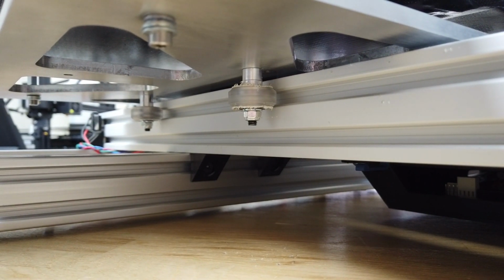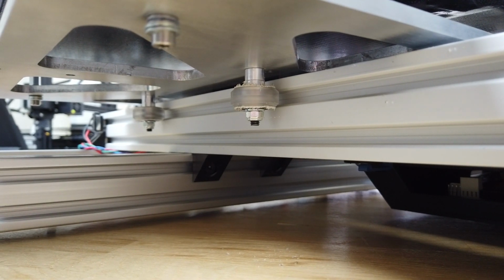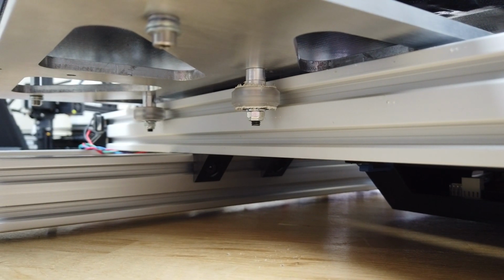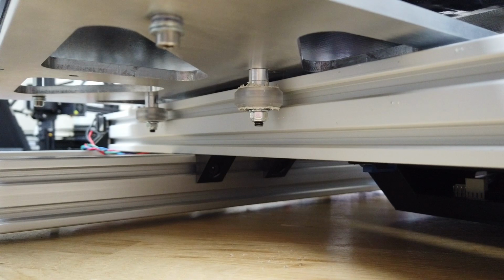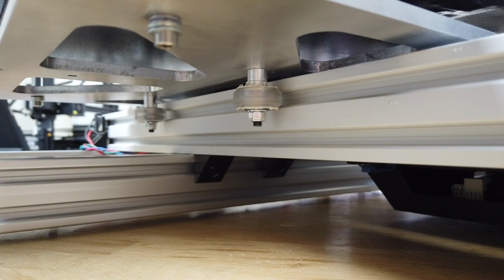Now, it would be wise probably to have maybe a total of 6 wheels, which would be 3 on each side, and that would spread the load evenly between more wheels and therefore reduce the problem. The downside of having more wheels is that it becomes much harder to set them just right.